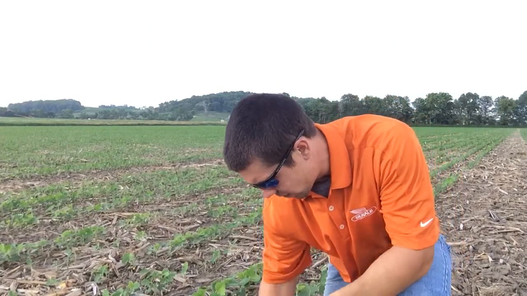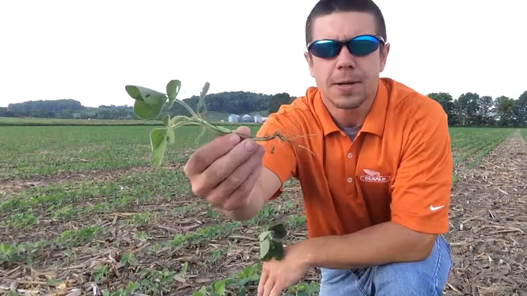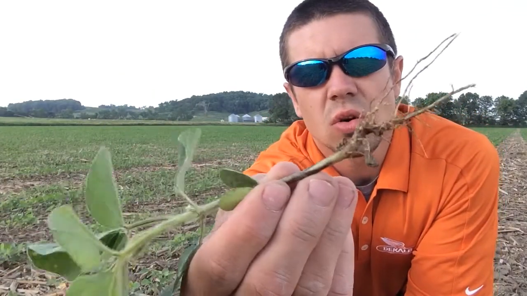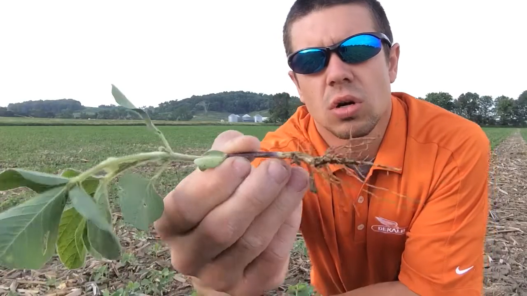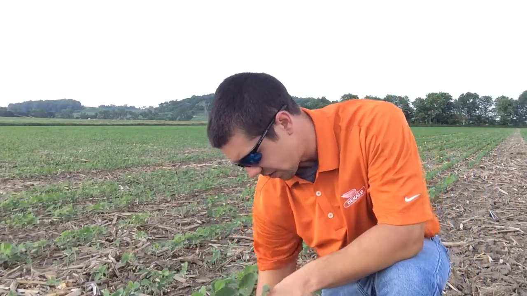As you can see on a few of these plants here, those nodules are those little round balls that are on the root hairs, and those are what is ultimately fixing that nitrogen. If you were to pop those and see a pink material coming out, that means that they are active, they are producing nitrogen. These plants are starting this process early on.